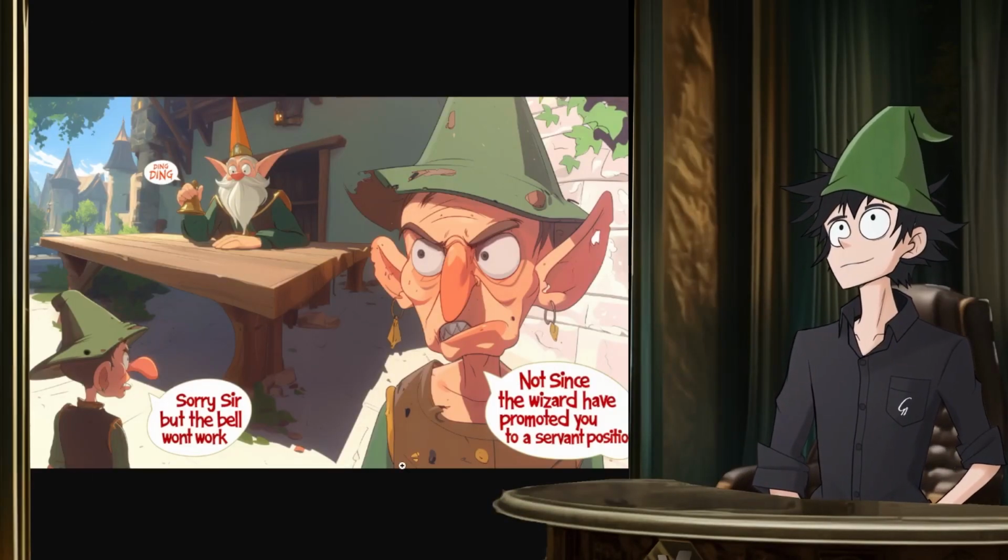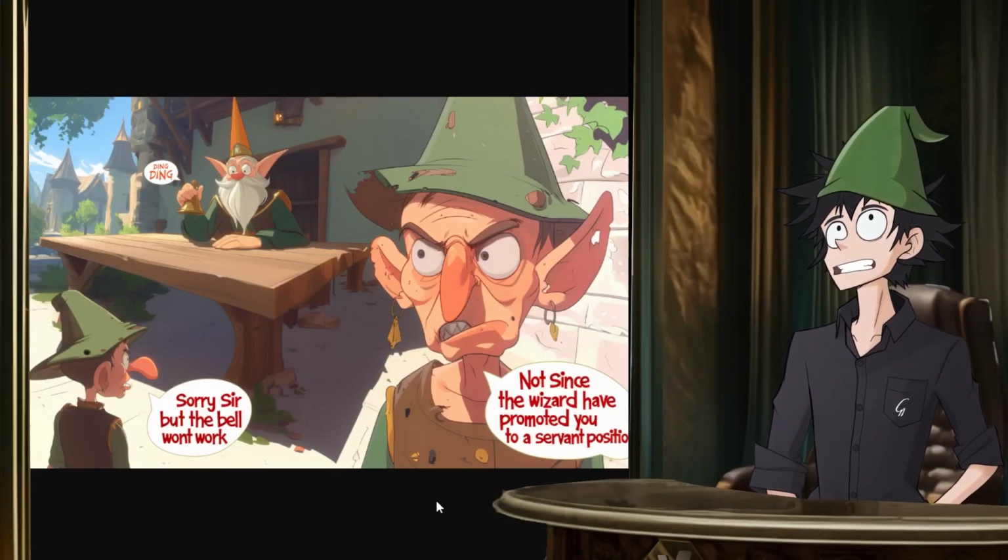From Fungi Mancer. Ding ding! Sorry, sir, but the bell won't work. Not since the wizards have promoted you to a servant position.